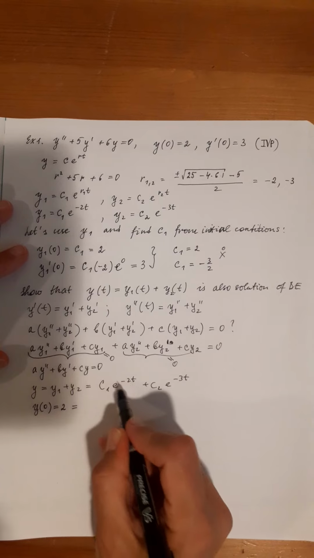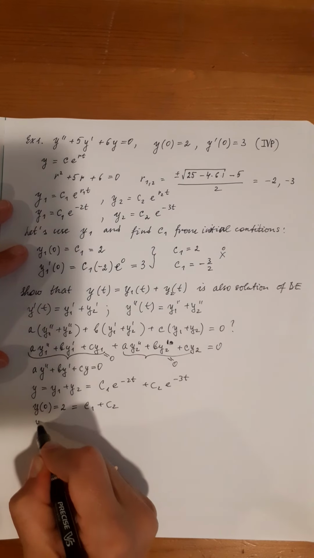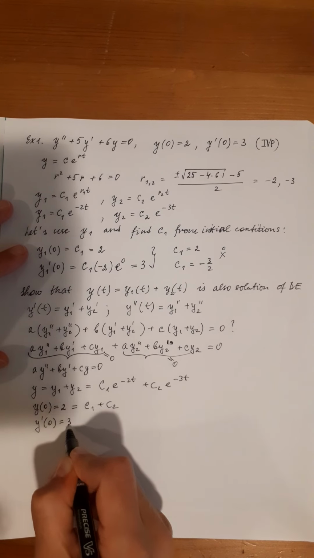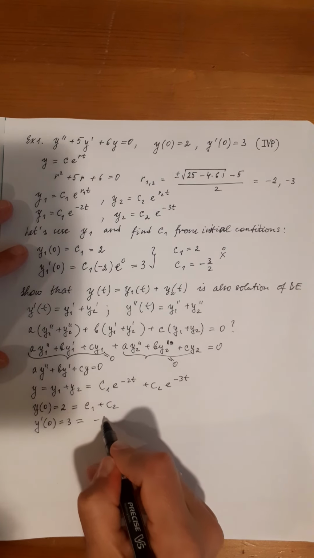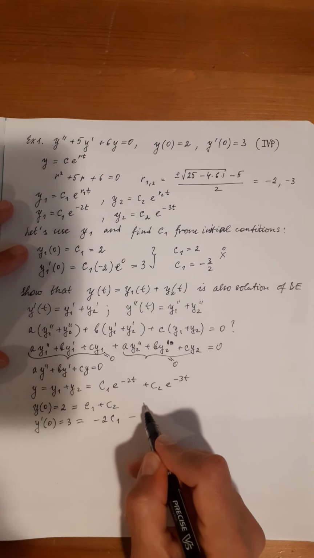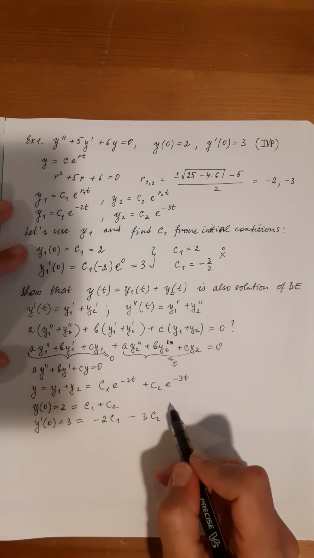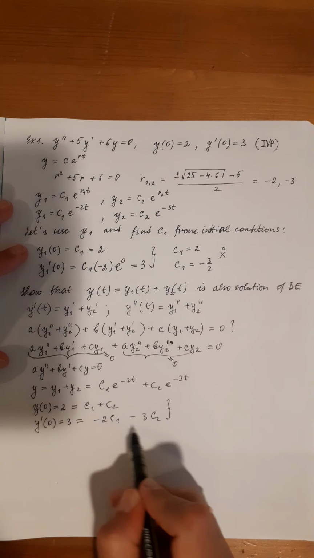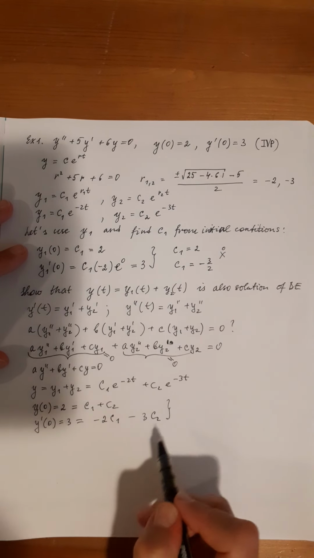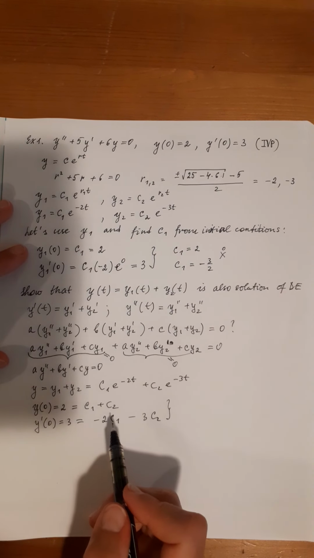If I plug in 0 here and 0 here, I'm going to have c1 plus c2. And y prime of 0 equals 3, and the derivative is minus 2c1, and the exponential is going to give me just 1, and minus 3c2. And that's a system of two variables, c1, c2. They are constants, but for the system they are unknowns, right? And equal to two different numbers, we can solve it.